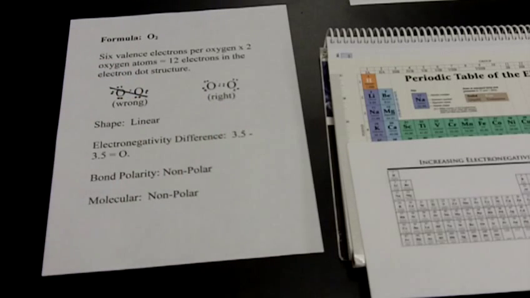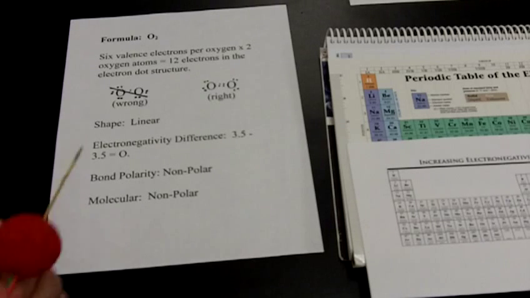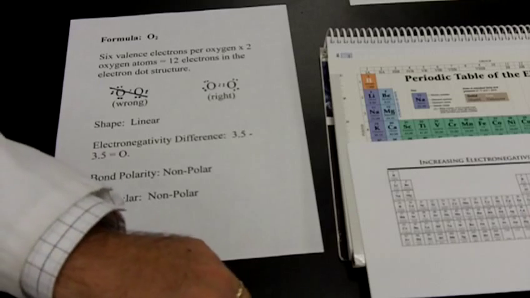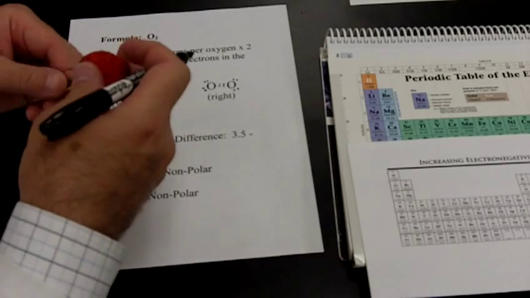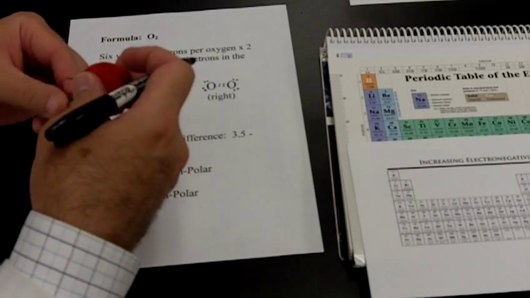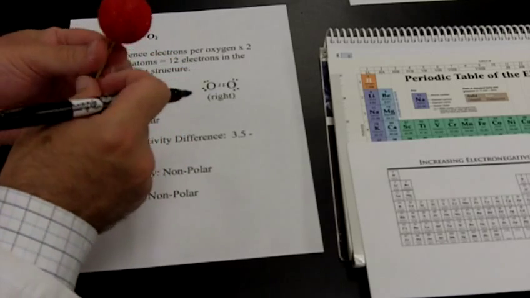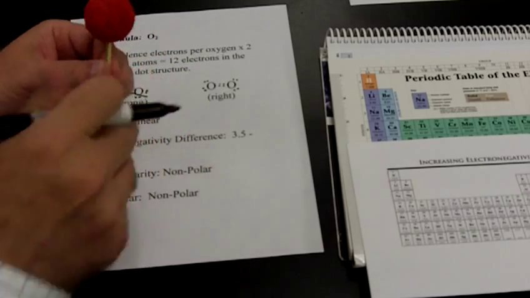Let's transform that now into a molecule. So let's take a look at this right here. I'll construct this oxygen molecule by placing 2 of these. Tell you what, let's do this. We'll now consider these to be oxygen. And we'll put a double bond here, just like that.